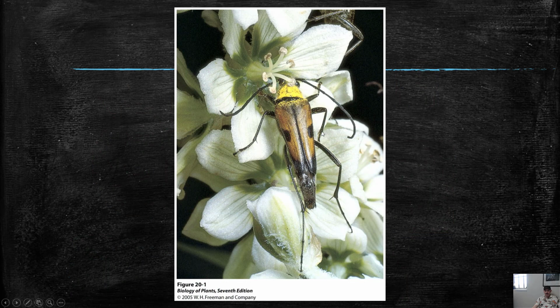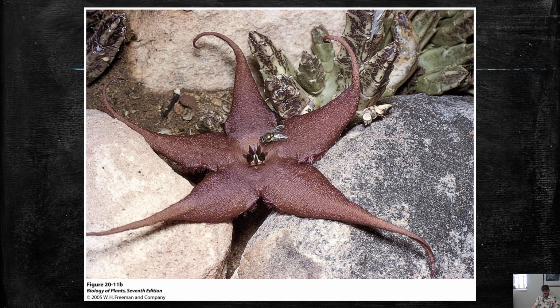Okay, and then to wrap up this chapter, let's just mention flowering plants and the fact that they've co-evolved with pollinators. So remember, pollination is when pollen goes from one plant to another. Fertilization is when sperm meets egg. So do not confuse those two terms. Here's a beetle covered in pollen, eating pollen from one plant, then it'll go to another, and it will transfer pollen to the stigma of another plant.